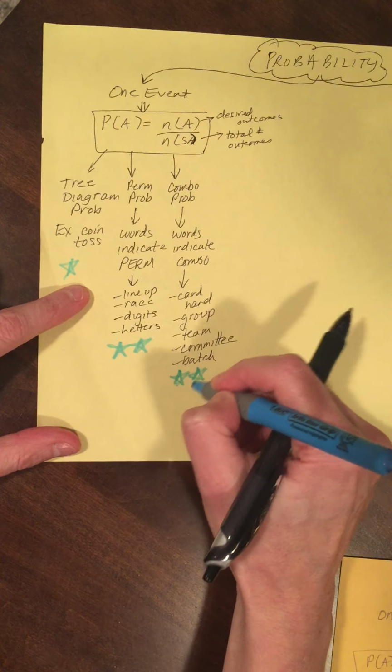Now, what also goes hand in hand with the beautiful one event NA over NS is our indirect or reverse psych type of questions. Okay, also called a complementary event.